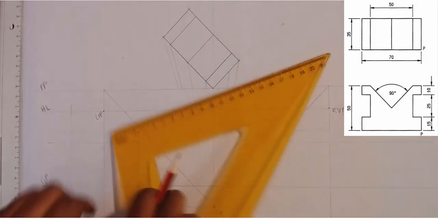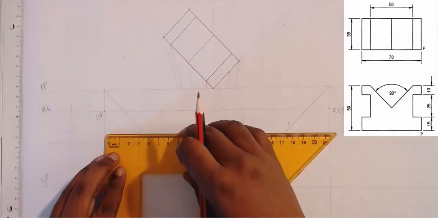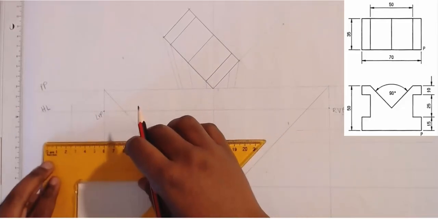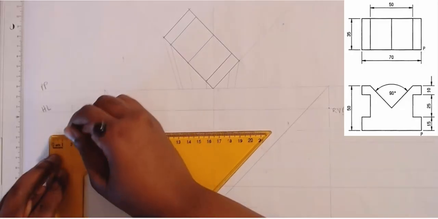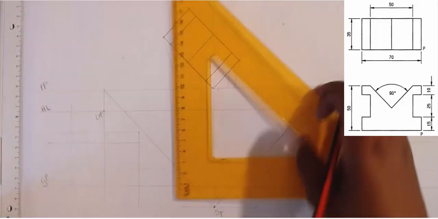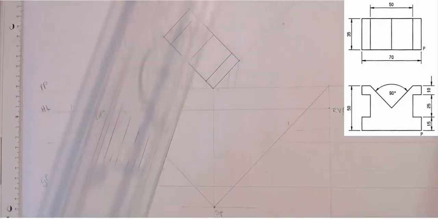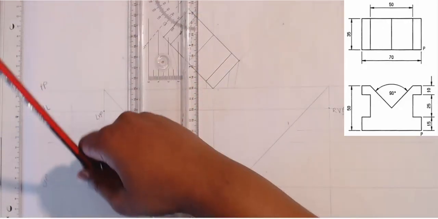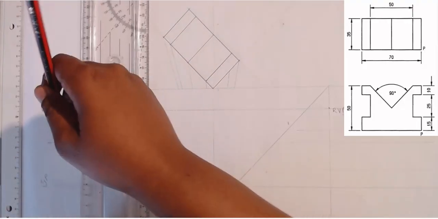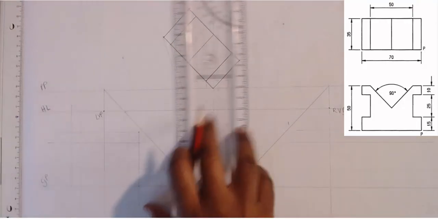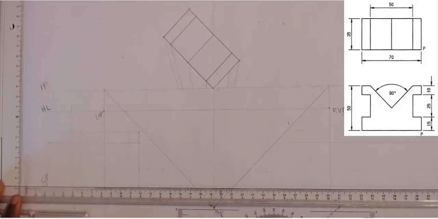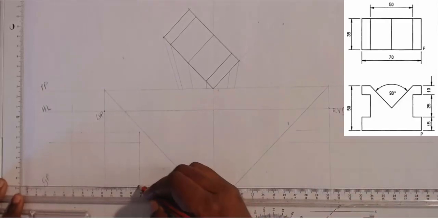It means the top part is going to be 10. Okay. Right. Now let's quickly draw the finished product.